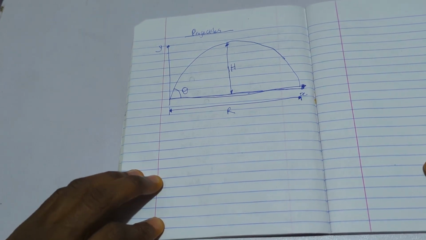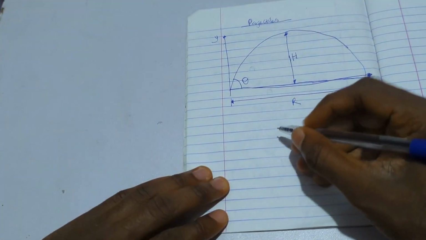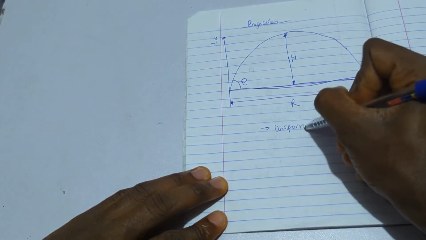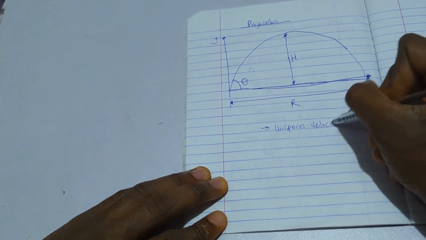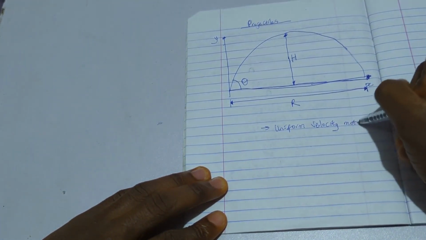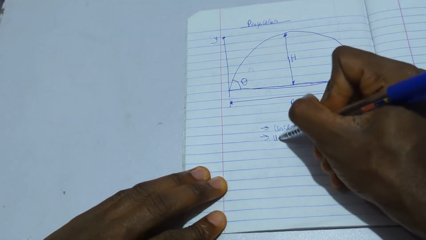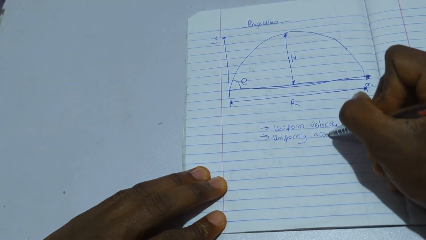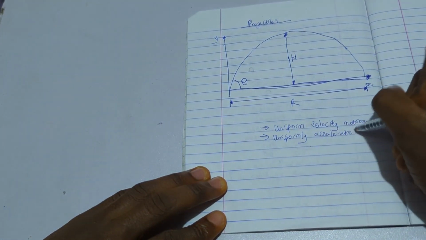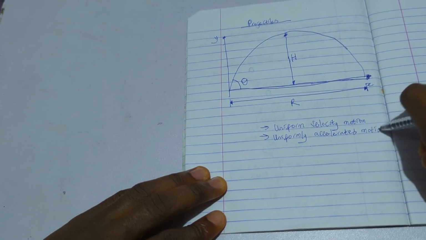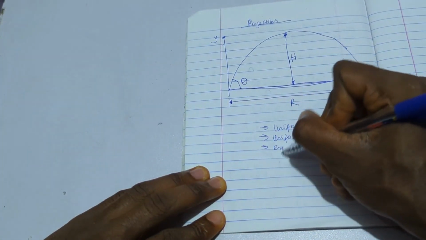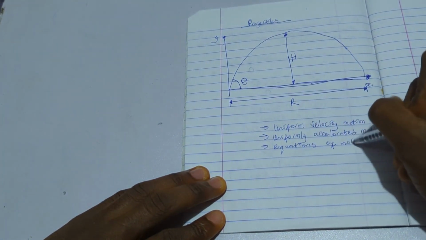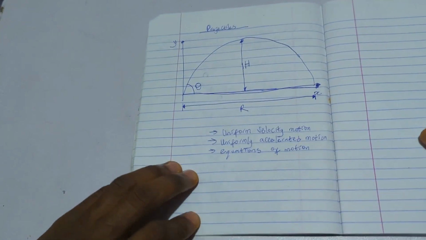Before this video, I hope you understand the following concepts that I will write down now: the concept of uniform velocity motion, uniformly accelerated motion, and what the equations of motion are. We are going to be relying on these concepts throughout this video.